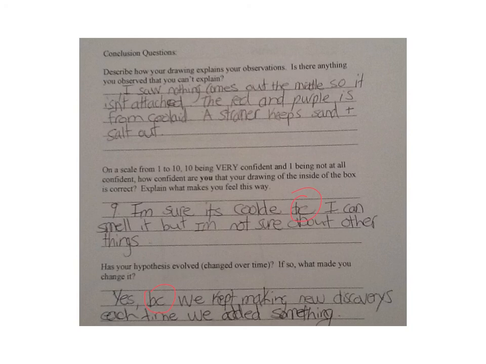So I was expecting the student to say things like, at first, we thought that there was only one tube going from the top to the bottom. But then when we started experimenting, we realized there had to be two because we got two different colors. And then when we put sand and salt in, we realized that they didn't come out, so there had to be something blocking that. So we hypothesized that there was a strainer. So details are how you explain your thinking.